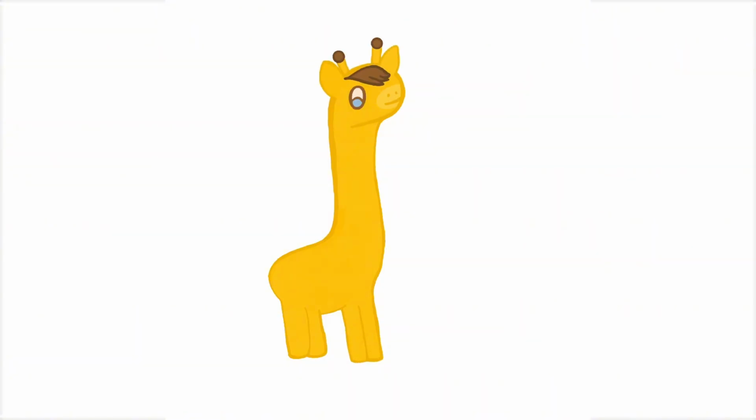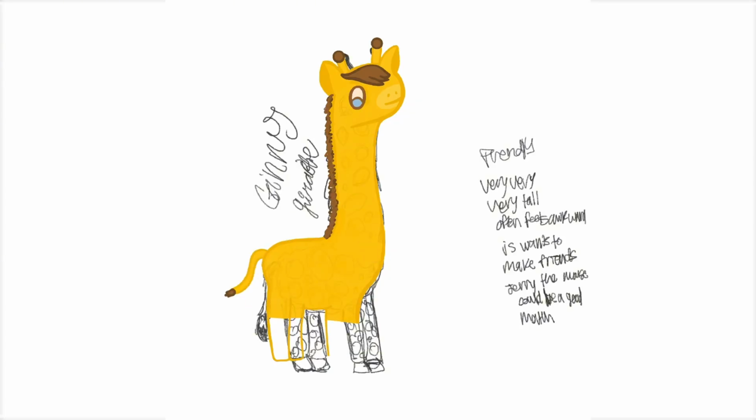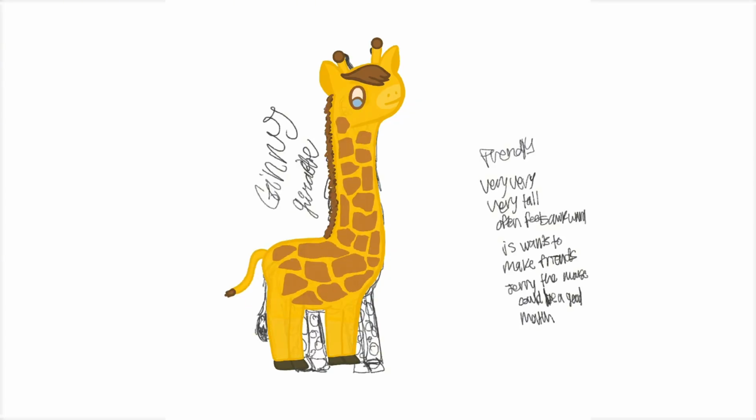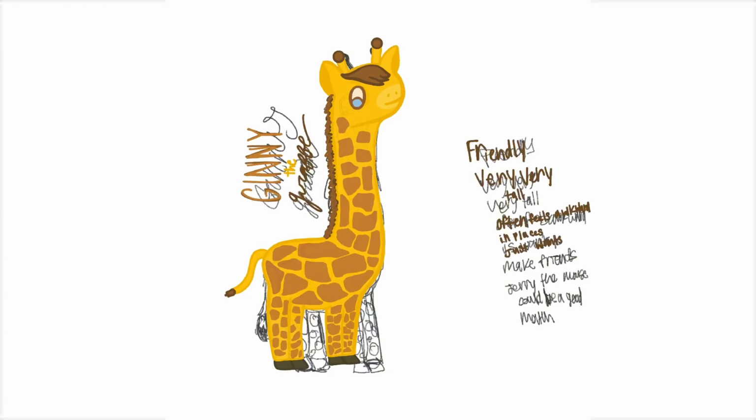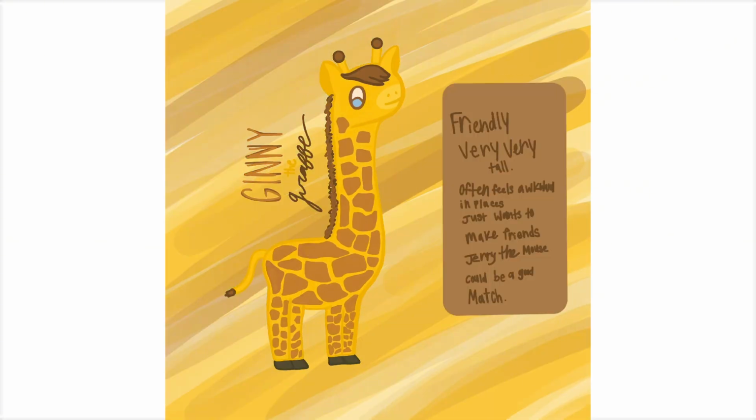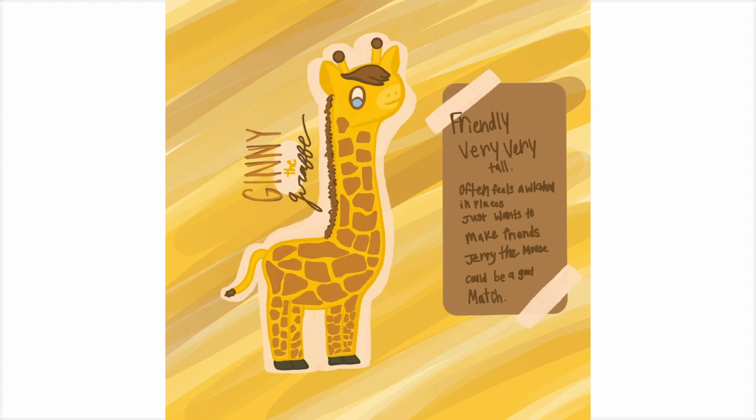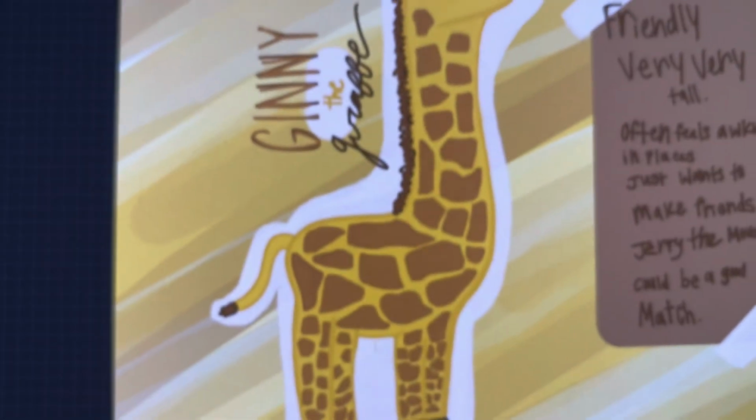And I had to do a lot of fidgeting with this, like the hair and everything. It took so long to complete her, but yeah, we finally got her in all the tiny little details. Jenny is the giraffe, and I like the way her name fit like that. I think it looks really cool. She is very friendly and very tall. Oh, also the little tape design was good too. I think it just turned out really well.